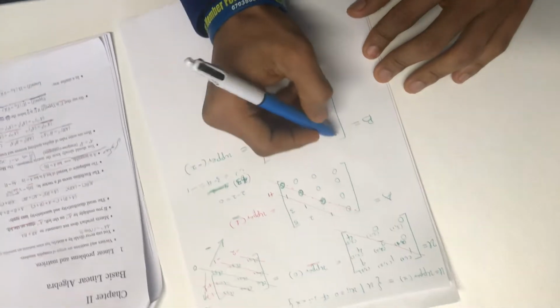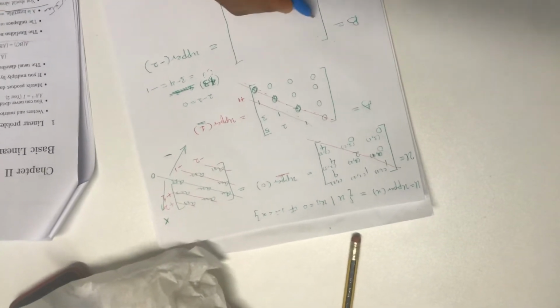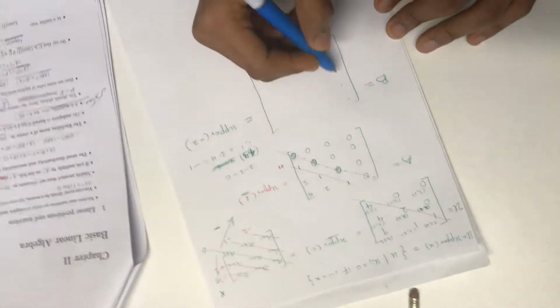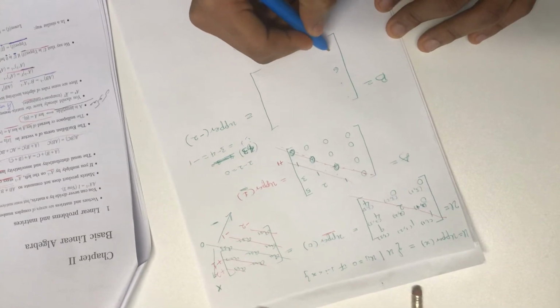So this is one place here. This is 0, this is minus 1, this is minus 2. So let's say I put here 6, 5.